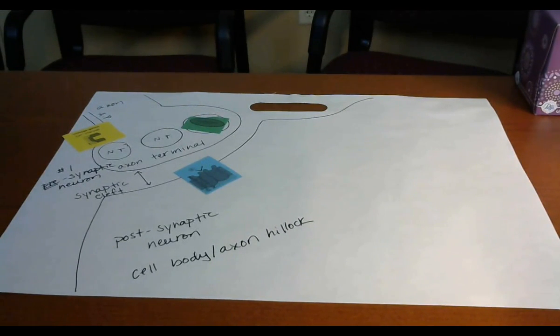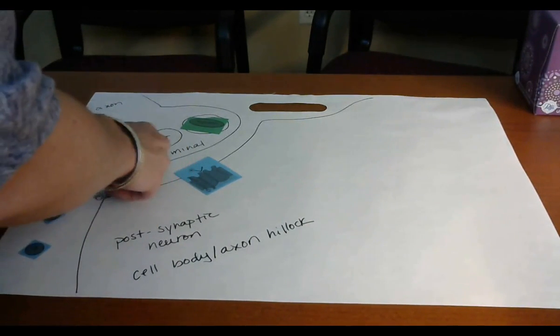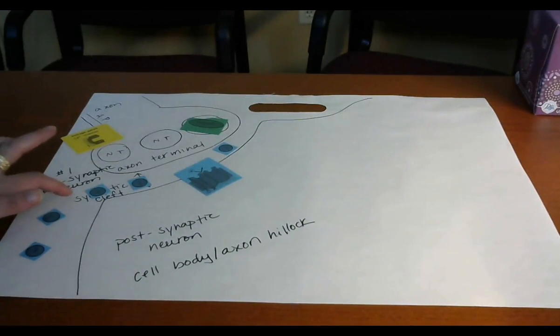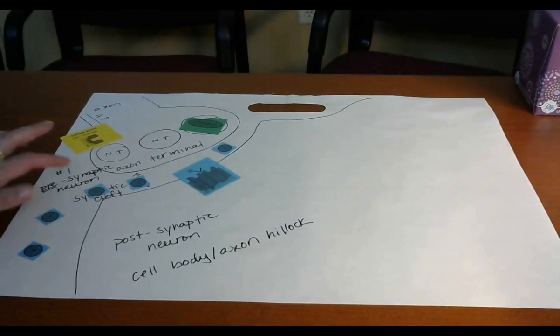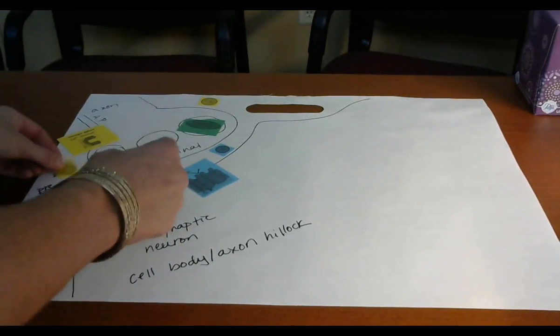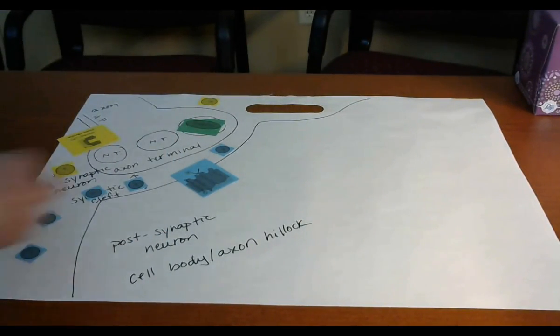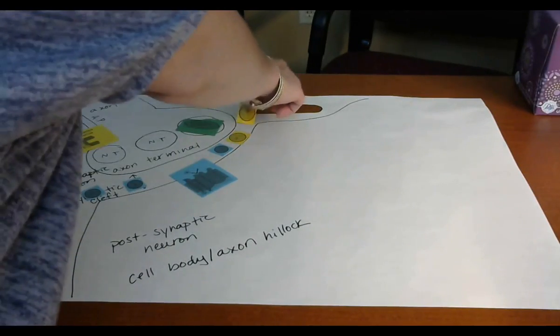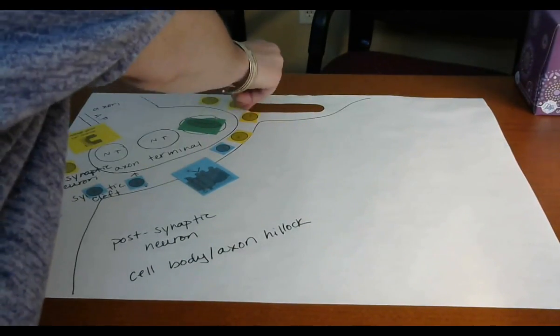We also need to get our ions in the correct places. We've got sodium high outside the cell. This cleft is outside the cell, so sodium can be high in the cleft. And we're also going to have calcium. Calcium is outside of the cell. It can also be in this cleft.